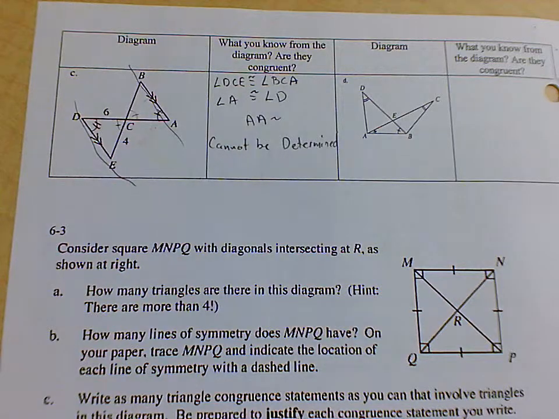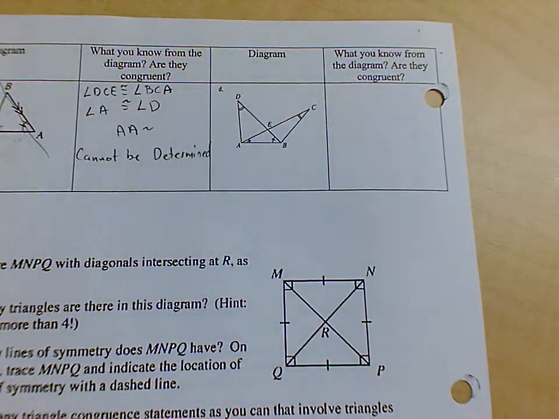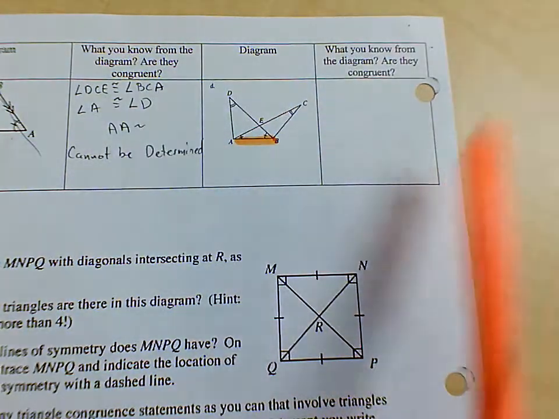So question D. So let's start with what we know. Once again, I'm going to do colors just to kind of help set this up. The easiest one to look at is side AB. So side AB is congruent to what side? It's going to be congruent to AB. It's congruent to itself by reflexive property.